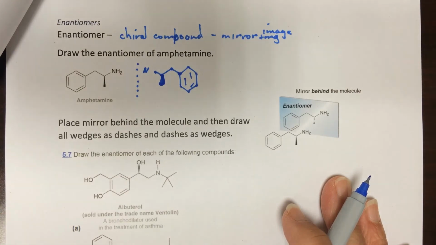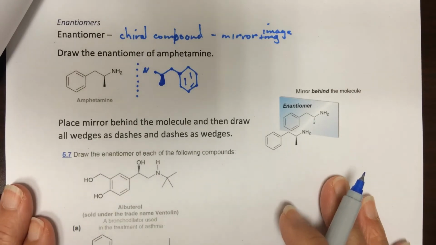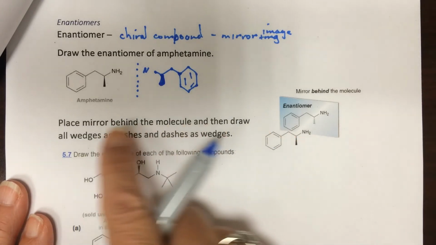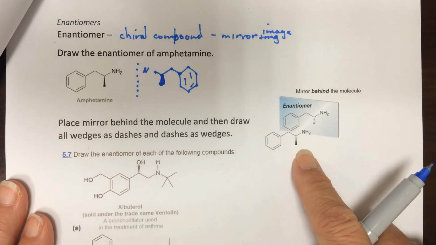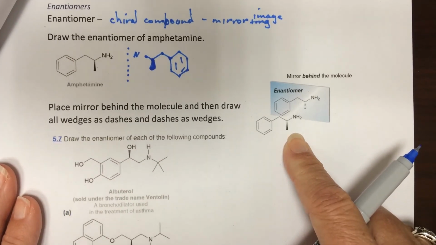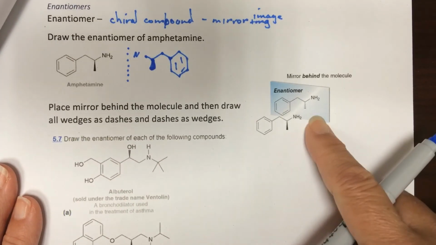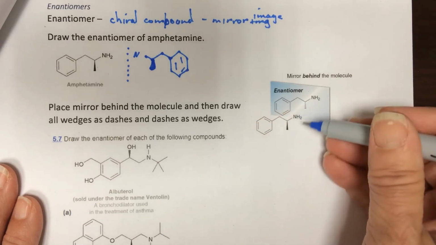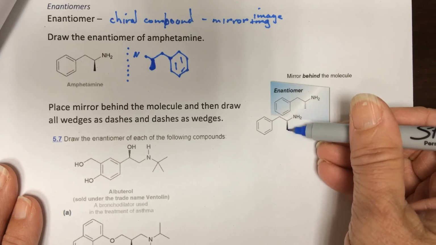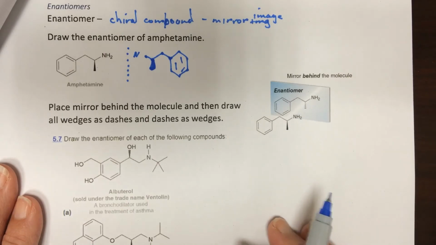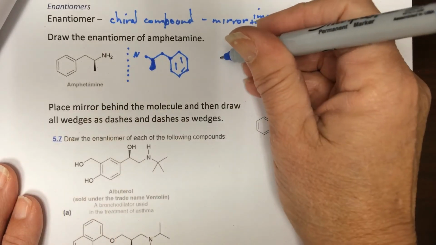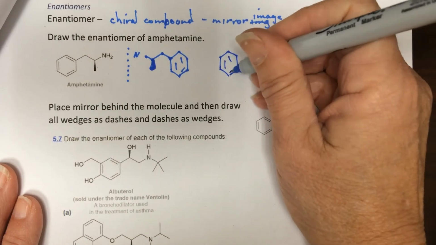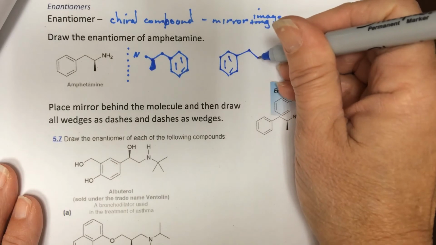But we can also draw it as if the mirror is behind the molecule. And sometimes that's a little easier because when we draw it with the mirror behind the molecule, we draw the same structure except where it's coming forward, we make it go back. So if I wanted to draw this same structure, or draw the enantiomer, I could also do this.